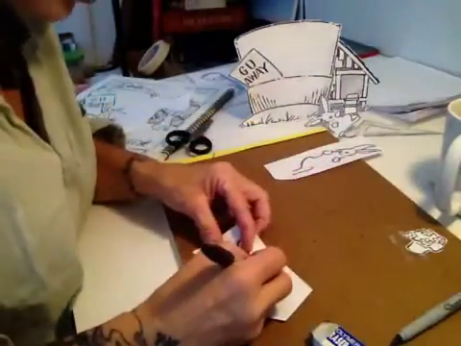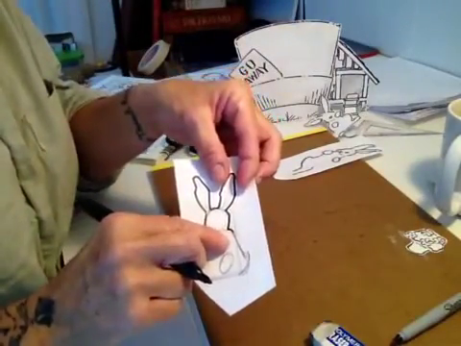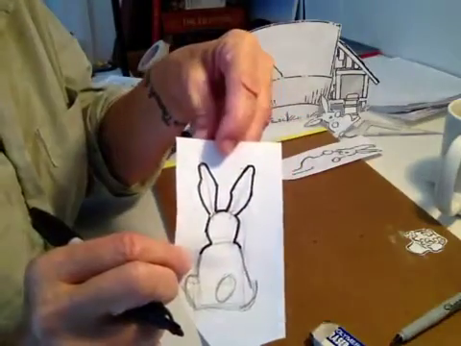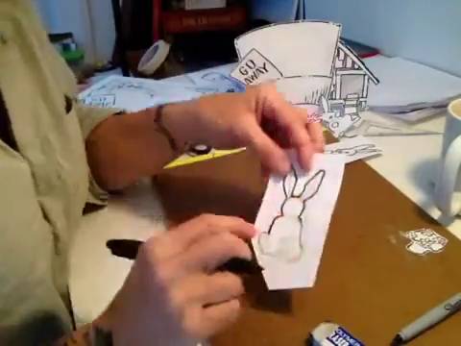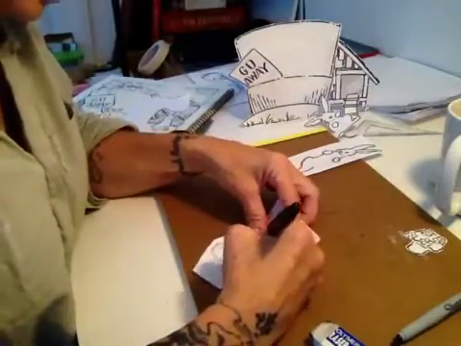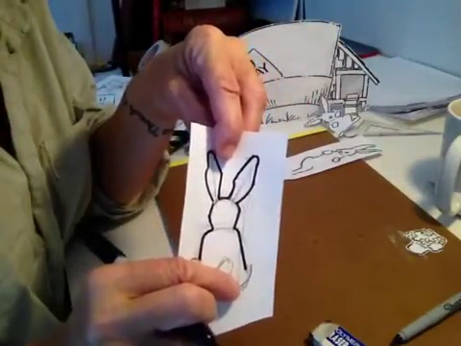We'll do his shoulders, which is just a curve right there, another curve right there. His shoulders are kind of slumped just a little bit. Line coming down for his arm, or his front leg, almost his back.